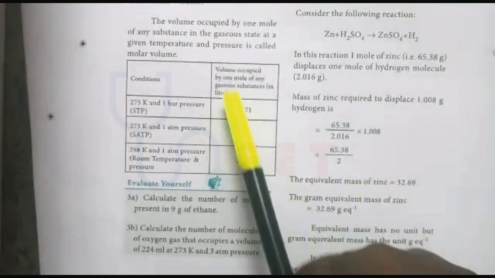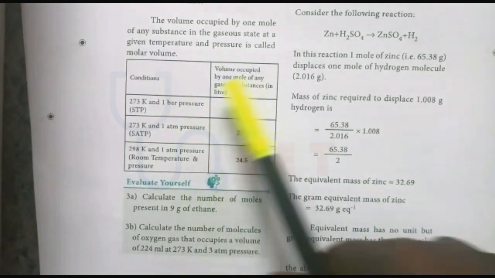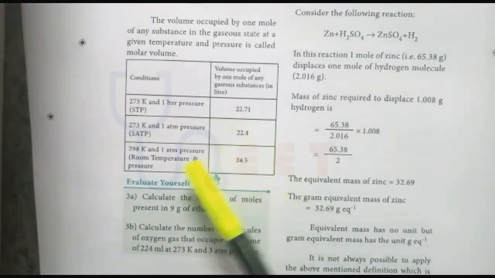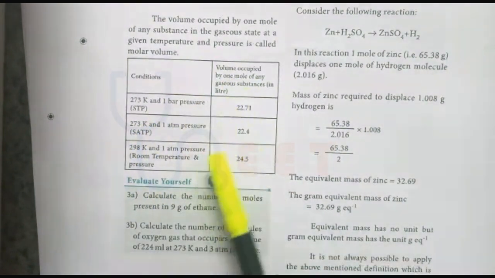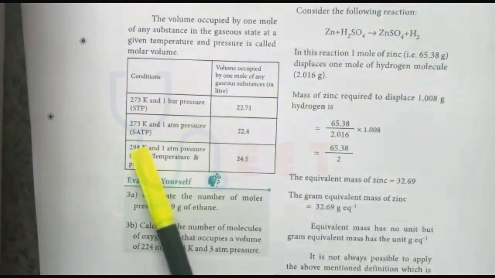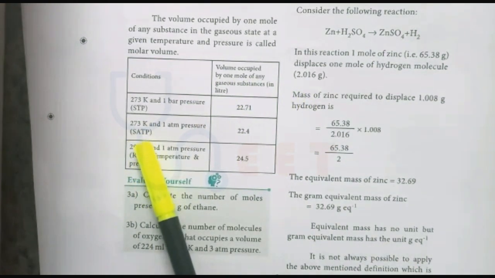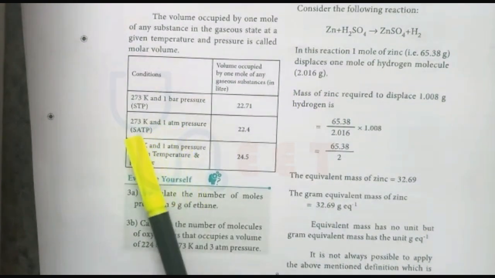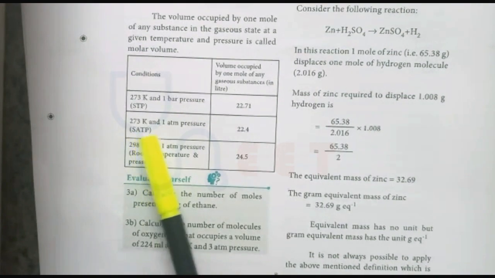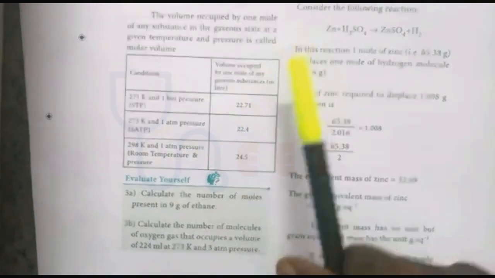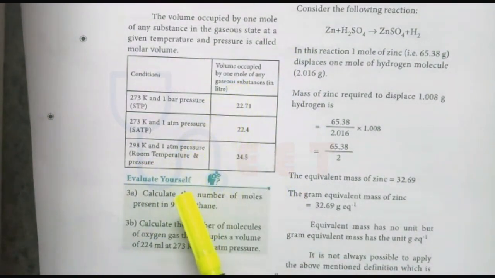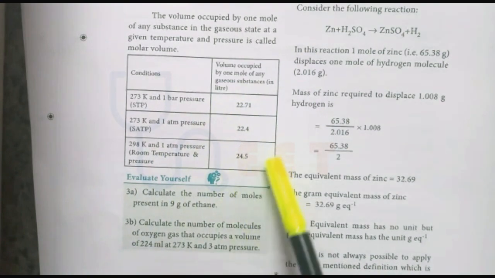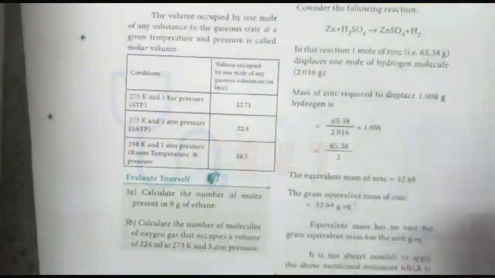Here there are important clues, which are used in most of the sums. At standard temperature and pressure, the volume occupied by 1 mole of gas is 22.7 liters. At standard atmospheric temperature and pressure, meaning 1 atmosphere, the volume occupied by 1 mole of gas is 22.4 liters. At room temperature, the volume occupied by 1 mole of gas is 24.5 liters. These are important key points for doing NEET exam sums.